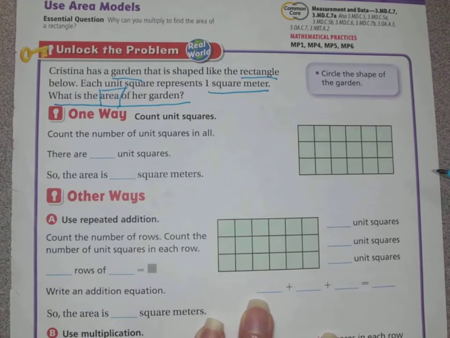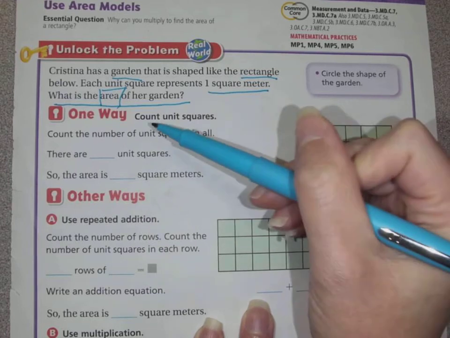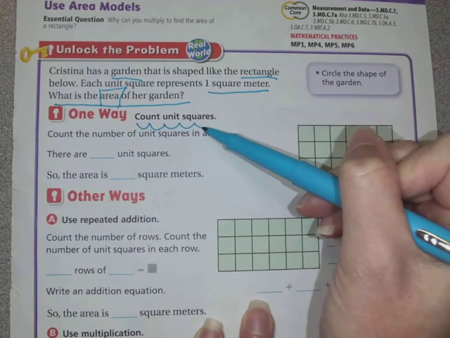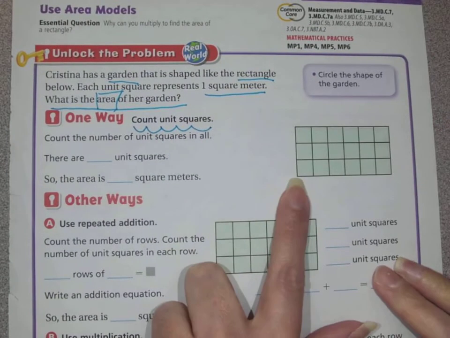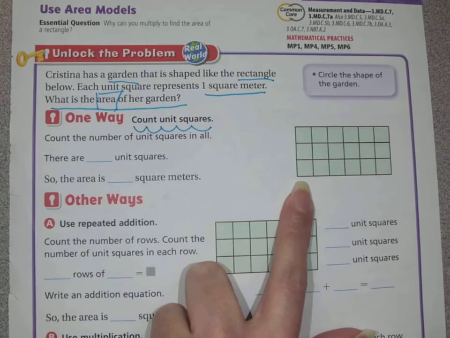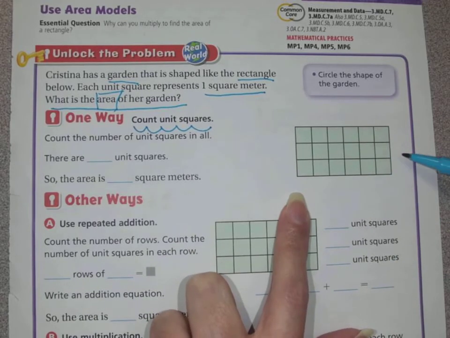So the first way we've been learning to find area, all we have to do is count the square units. So here is Christina's garden, and it's shaped like a rectangle right here. So literally, let's just count the inside of this rectangle.